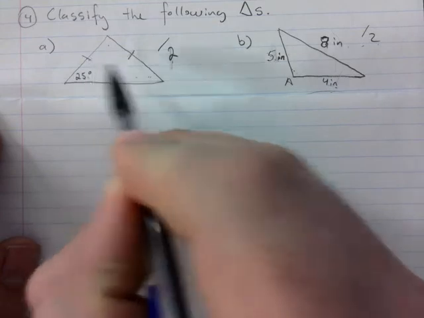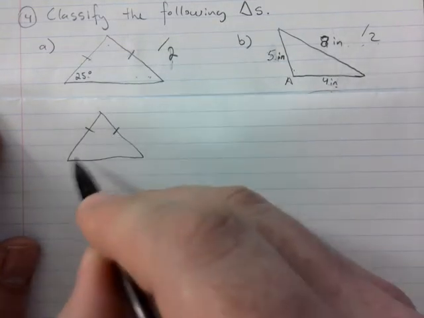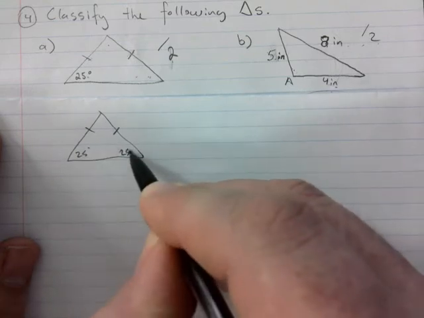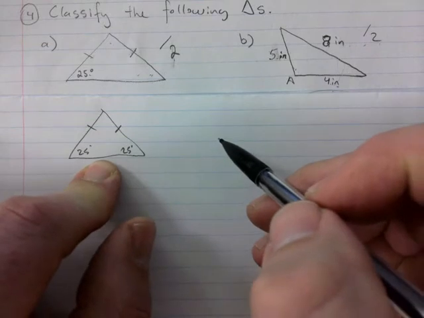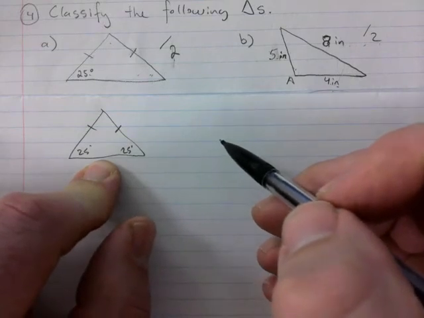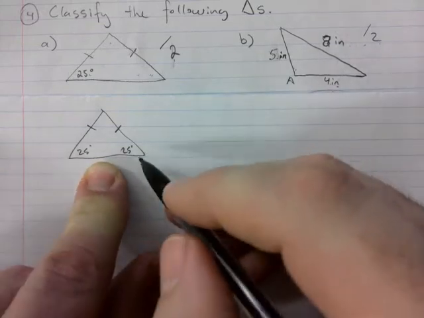You know that this is 25, therefore this is going to be 25 as well. Like if these two sides are the same, then the angles across from them will be the same. If you have an isosceles triangle and you know one angle, you can actually find all of them immediately. You just have to know where to put them.